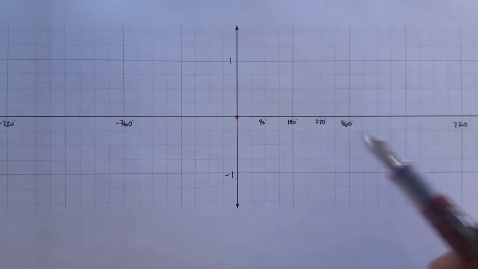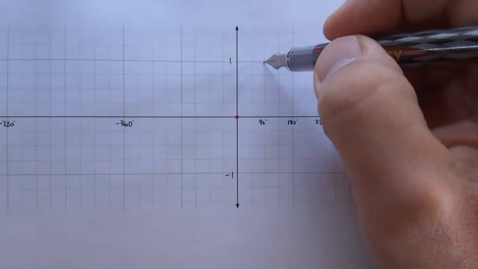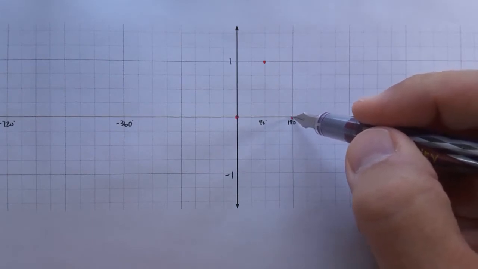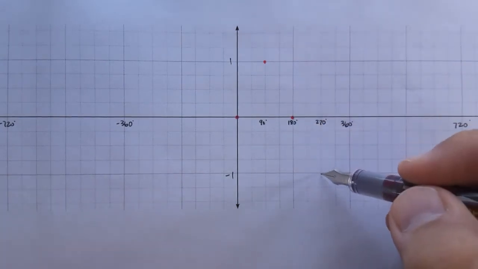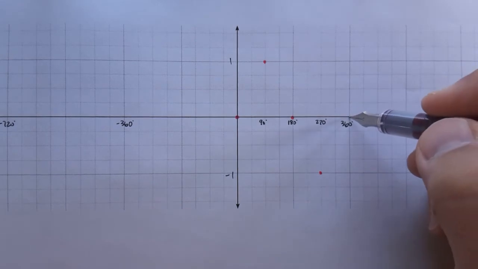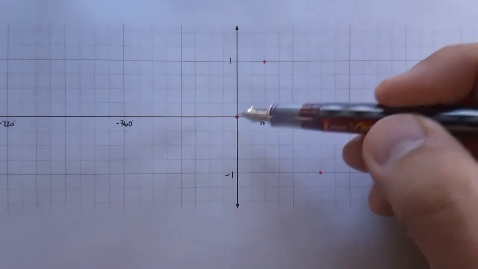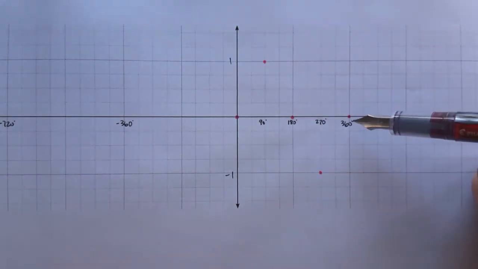At 90 degrees, we get up to the value 1. So we're just going to plot the maximum points, the 0 points, there's one at 180, the minimum points, 270, and back to 0 again. See that pattern? Up, down, back to the middle. So middle, up, middle, down, middle.